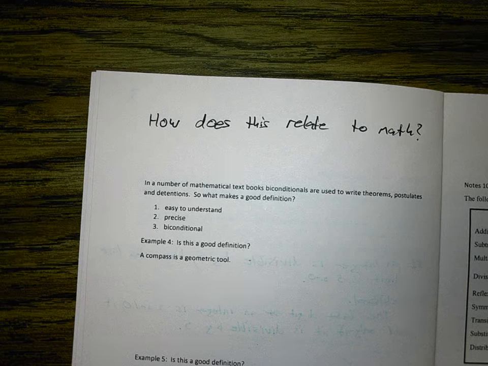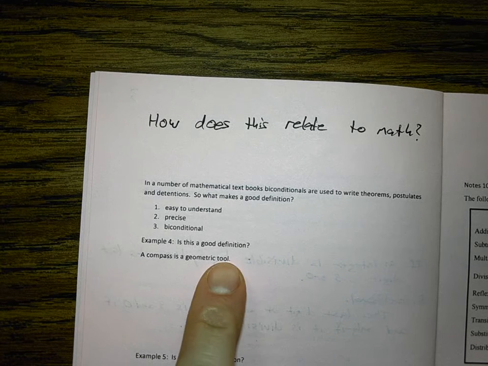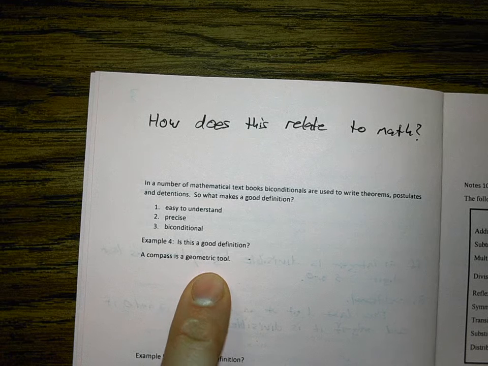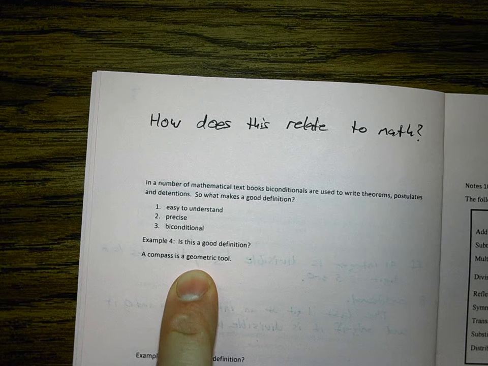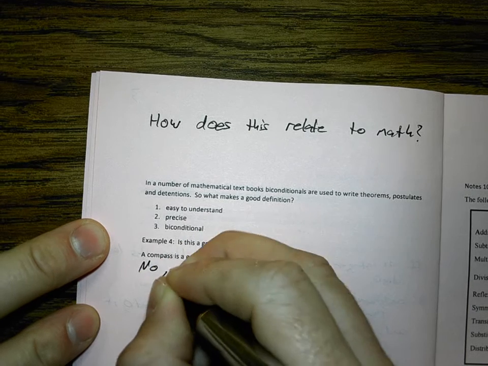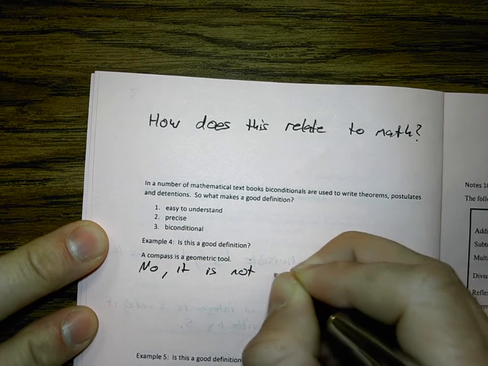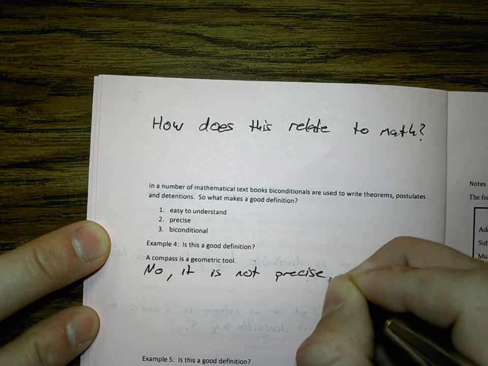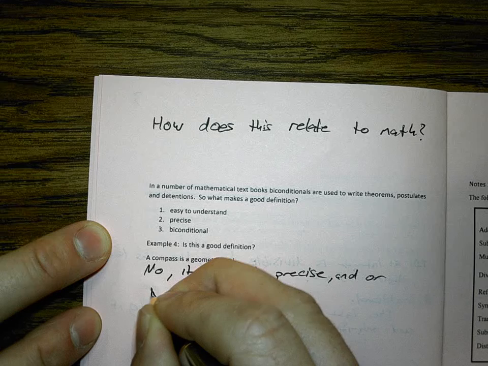Okay, let's talk about why. Number one, is it easy to understand? Yes, everybody understands it. Two, is it precise? No. Is it biconditional? No. Biconditional means if I can read the converse statement and it's not true, it's not biconditional. For example, if something is a geometric tool, then it is a compass. That's not true. We have things called protractors, we have things called rulers. Those are not compasses. It does not have a biconditional statement. So, no, it is not precise and not biconditional.